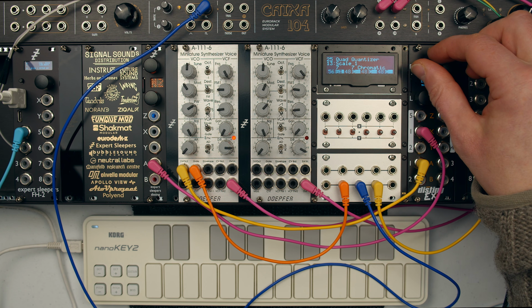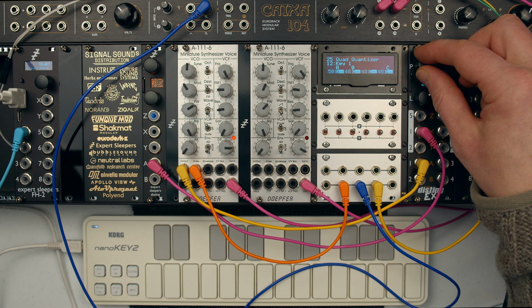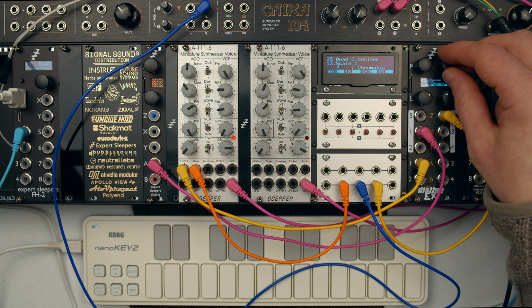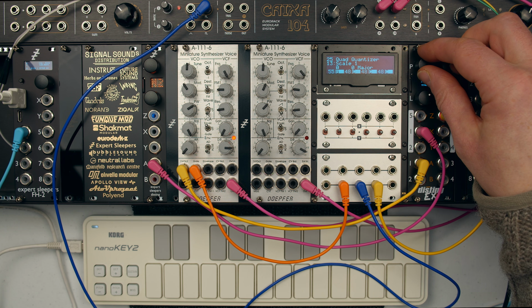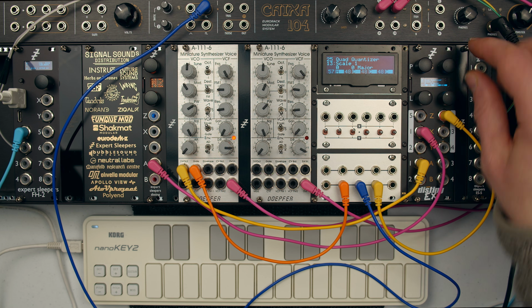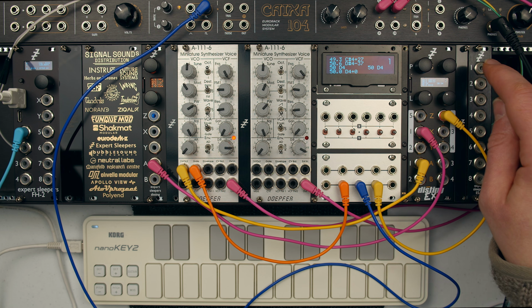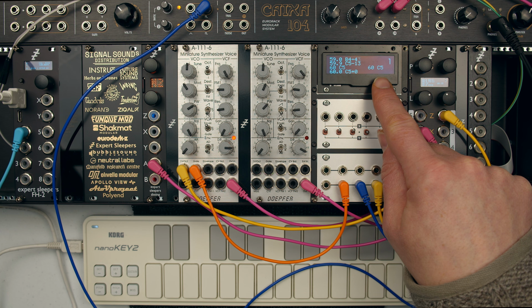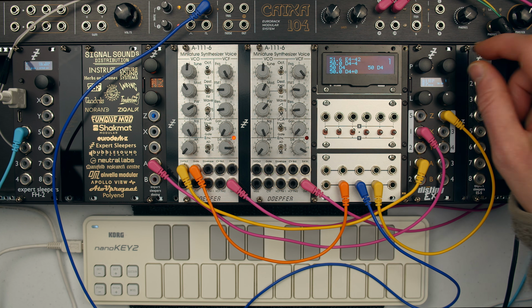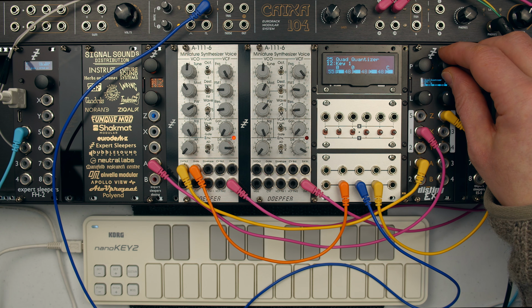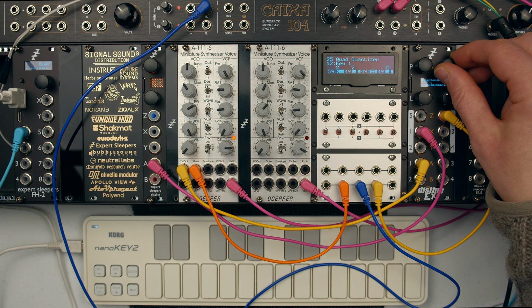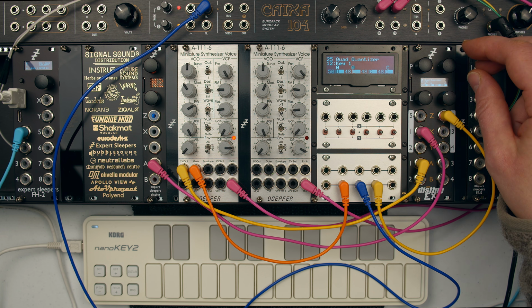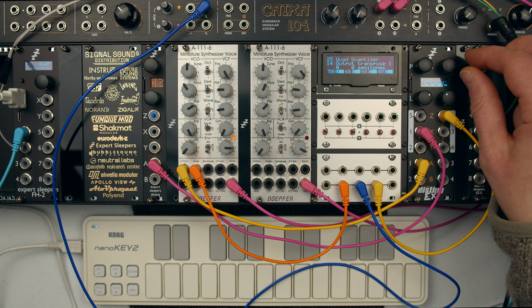Then key and scale work together. At the moment, we're just quantizing chromatically. Let's say I change the scale to be major. Then you can hear that I'm now getting the notes from the scale, and you can see on the display quite clearly that I'm only getting the white notes in this case, because I'm in the key of C. If I change that to the key of D, then I start getting some C sharps and F sharps. So it's not shifting up and down, it's just choosing a different scale.